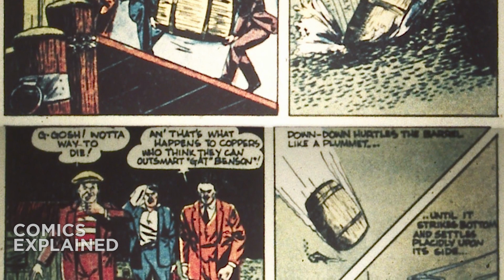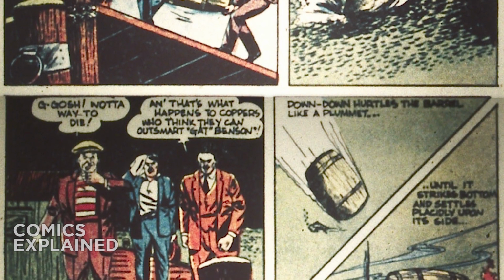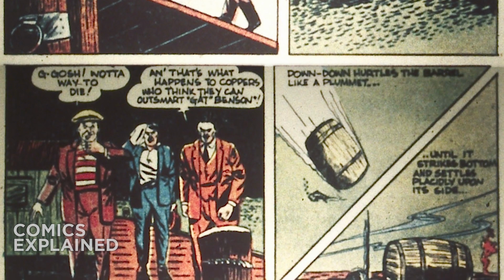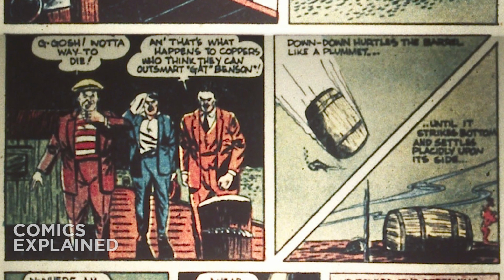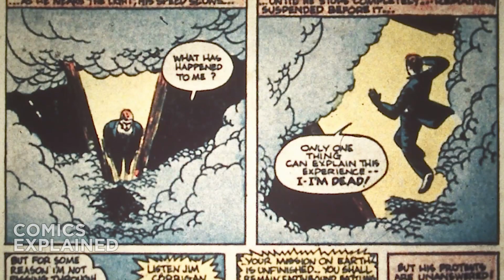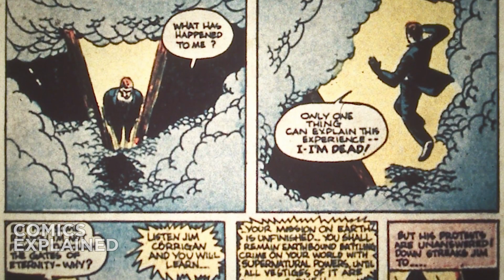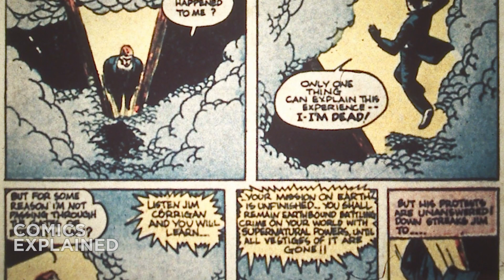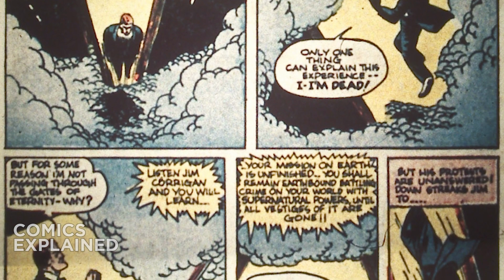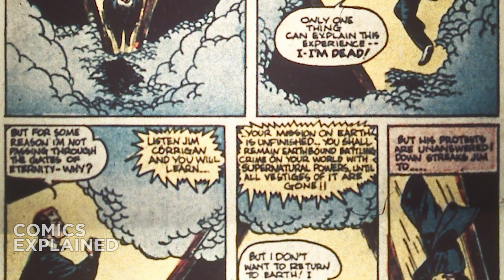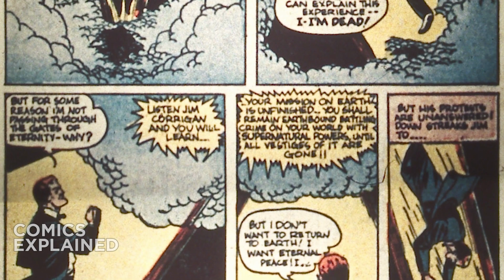Now, the first explanation of the Spectre's origin centers around a policeman named Jim Corrigan, who's murdered while on his way to an engagement party, stuffed into a barrel filled with cement and thrown into a river. Now, when Corrigan's soul gets to heaven, he refuses to pass over into the afterlife, so the Archangel Michael attaches his soul to a spirit of vengeance and sends him back to Earth to dispense divine judgment to those who committed acts of evil for 60 years.